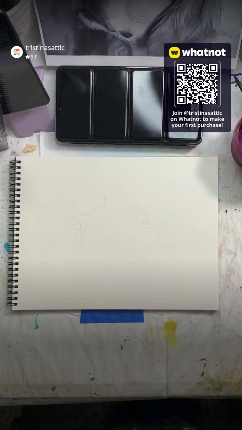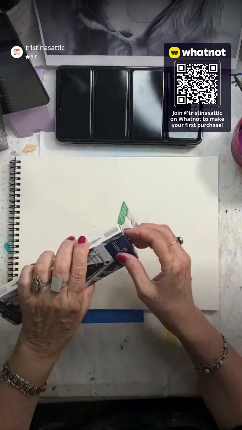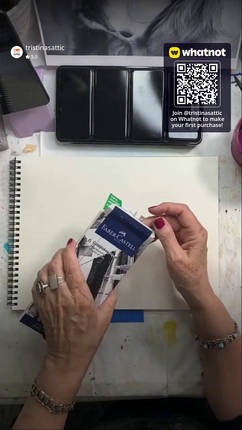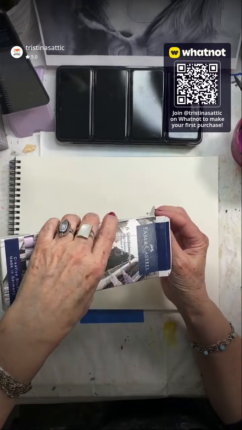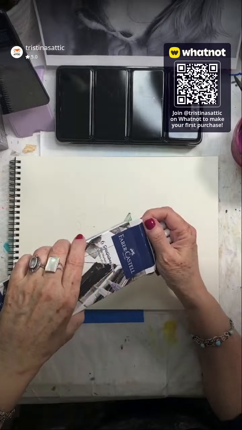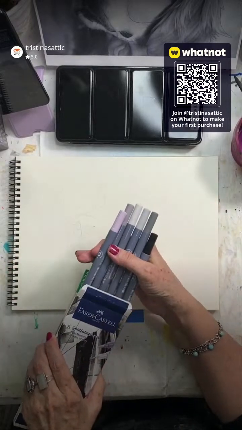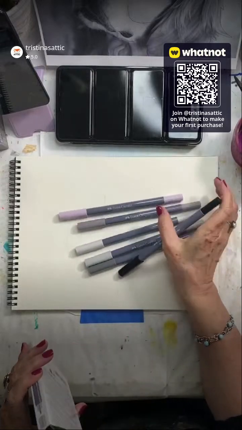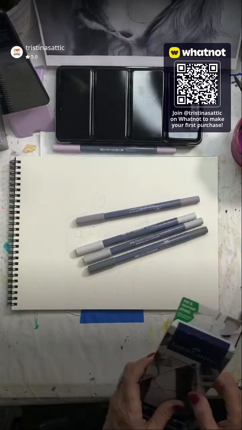Now we're going to work with the grayscale. So here I was saying the Faber-Castell Gold Faber Aqua. That means they're water soluble markers. And this is their grays set. Isn't that awesome? So it's actually a set with grays in it. Love that.